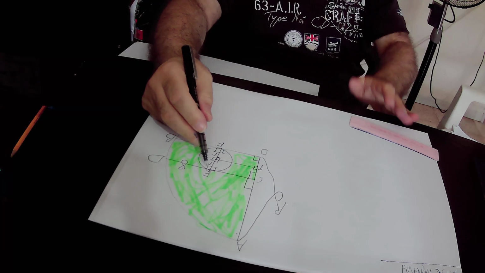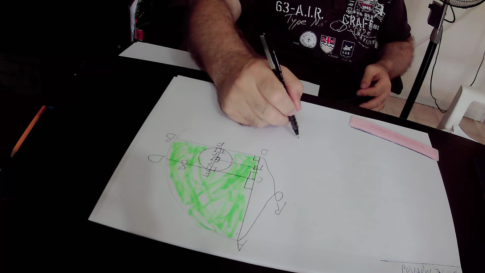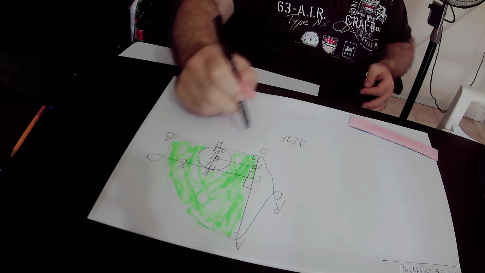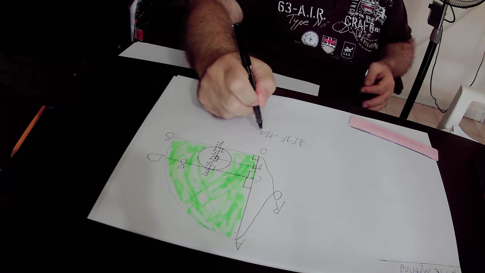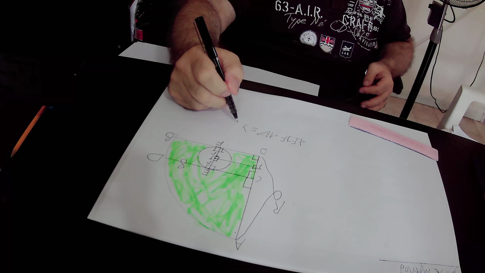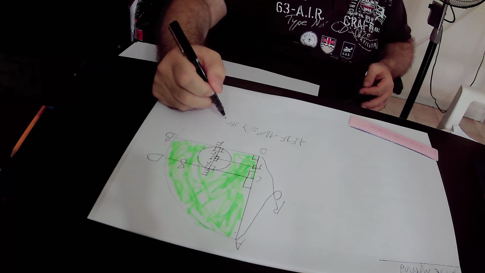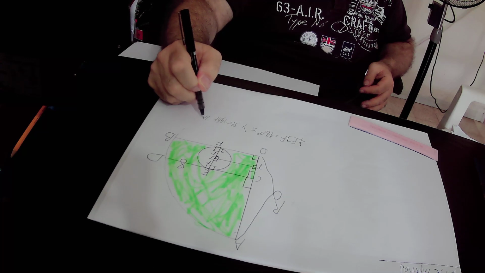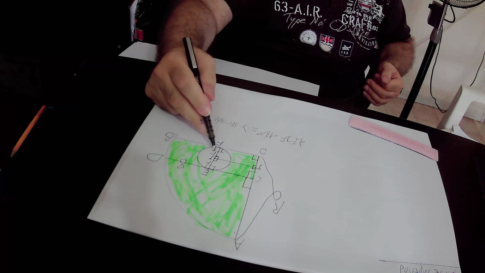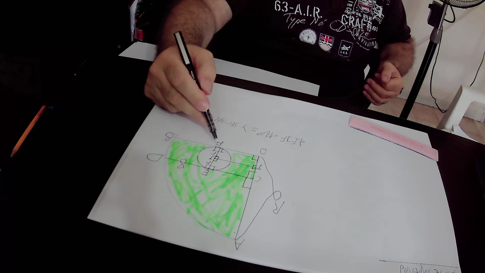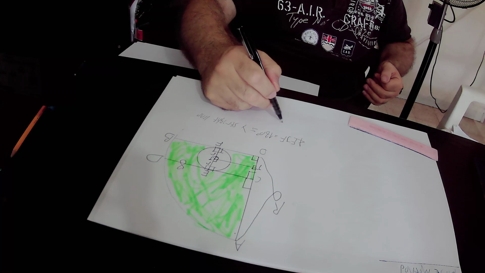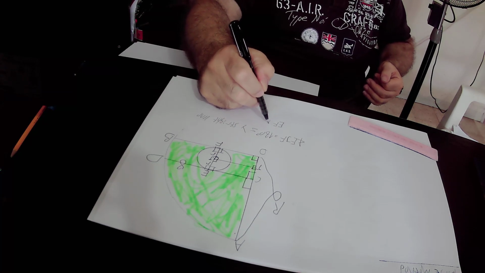Okay, so we found out that this angle EJF is equal to 90 degrees plus 90 degrees, that is 180 degrees. Therefore, angle EJF is a straight line. If angle EJF is a straight line, then line segment EJF is a straight line, and if line segment EJF is a straight line, it means that line segment EF is also a straight line.